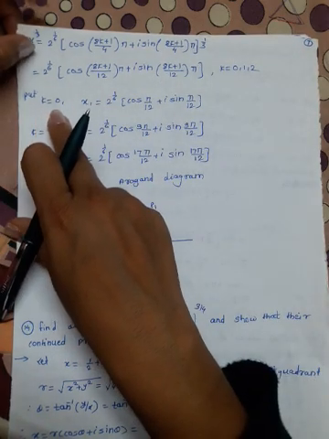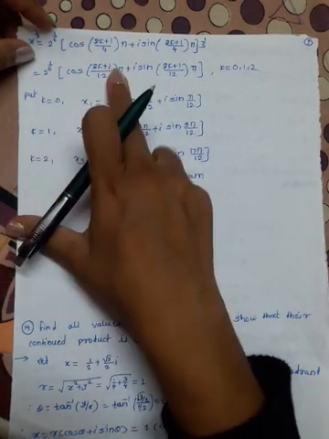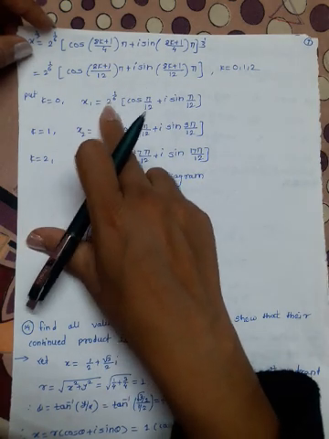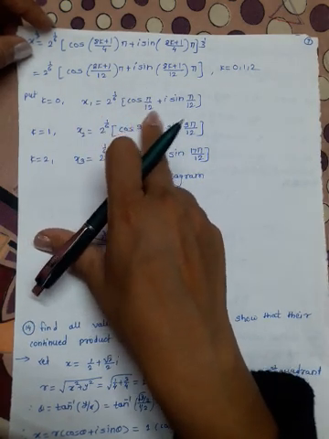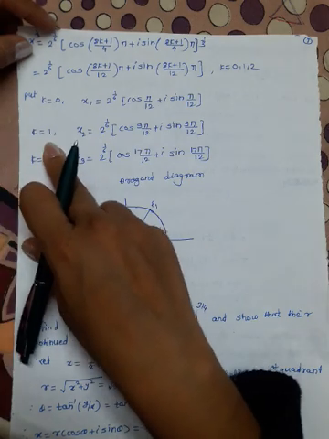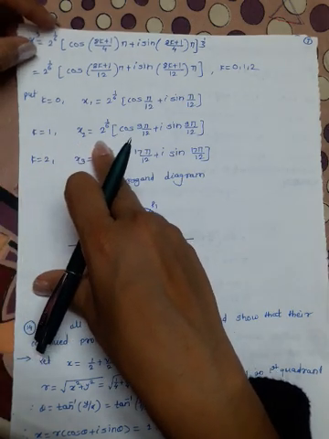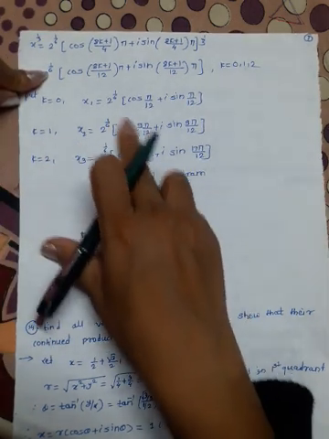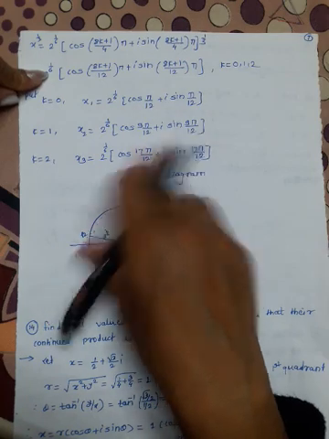The first root is x1, for k is equal to 0. We get 2 raised to 1 by 6 cos pi by 12 plus i sine pi by 12. Put k is equal to 1. We get x2 as 2 raised to 1 by 6 as it is, cos 9 pi by 12 plus i sine 9 pi by 12.